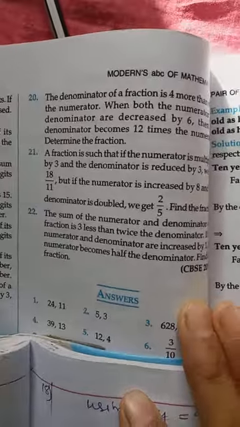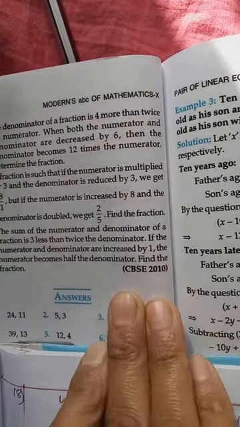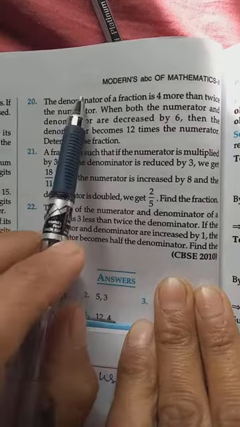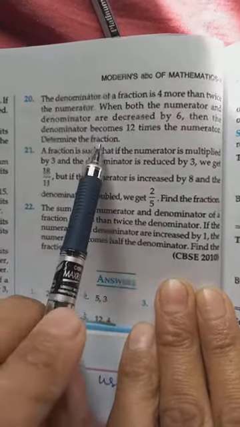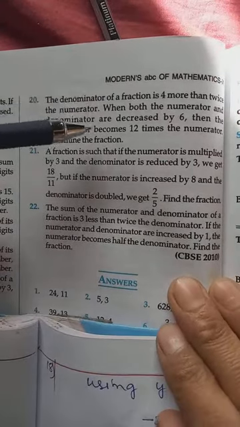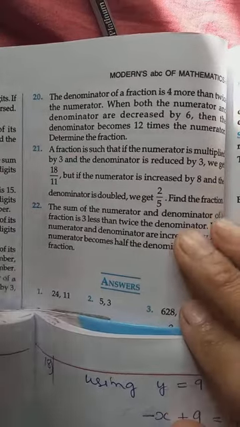Let us continue with exercise 3E, problems on pair of linear equations in two variables. Here we have question number 20. We have denominator, numerator, then we have to find a fraction. So as usual, let us denote numerator with x, denominator with y, then the fraction becomes x upon y.